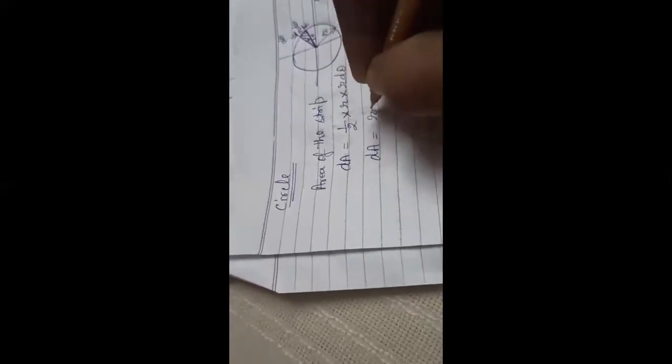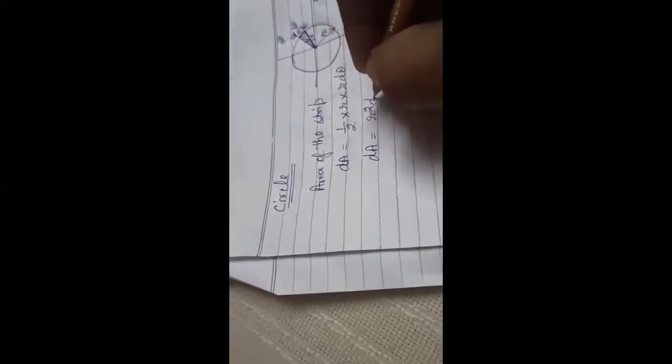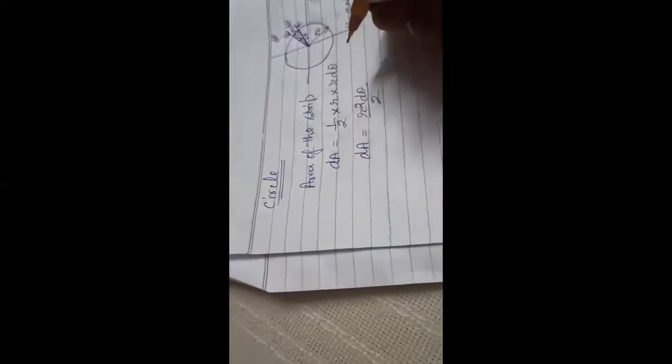This is base. So 1 by 2 into base into this height or d theta. So dA is r square d theta by 2.